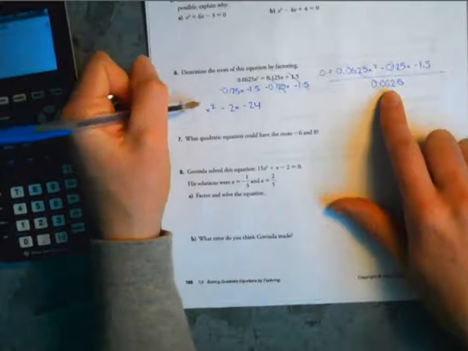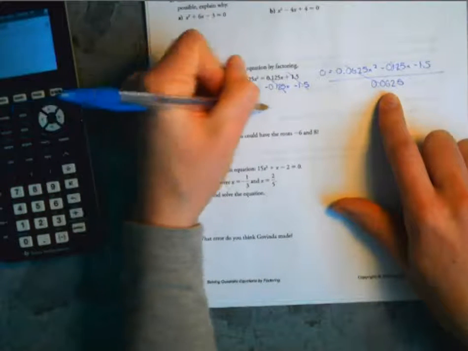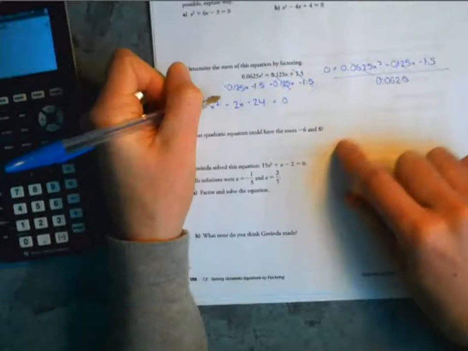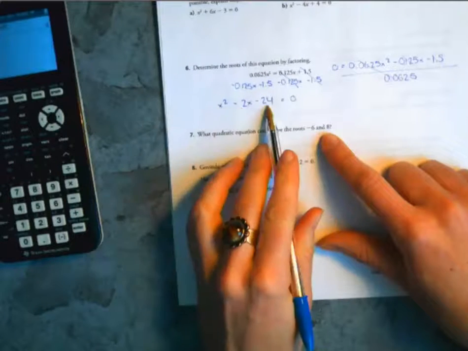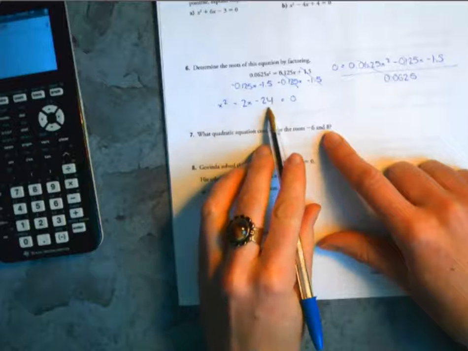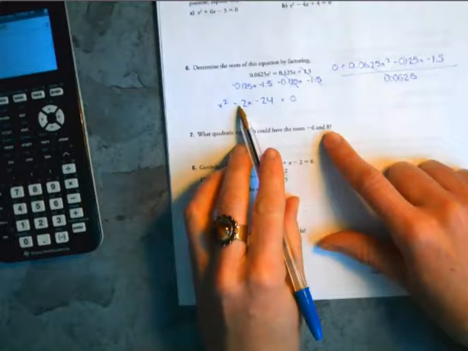So now what we have is this trinomial, right? We can say that it's equal to 0. So now you just want to factor it using your standard technique. You want to look for two numbers that multiply to make negative 24 and add to make negative 2.